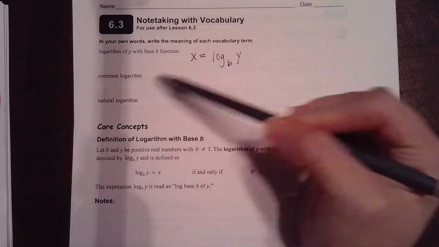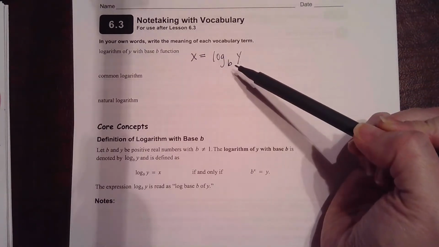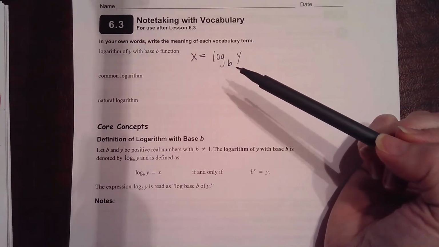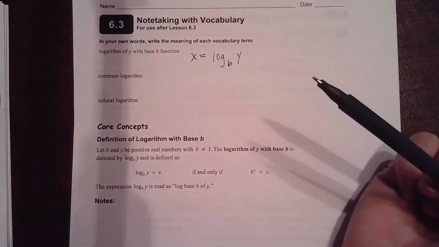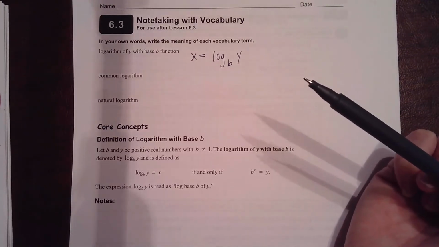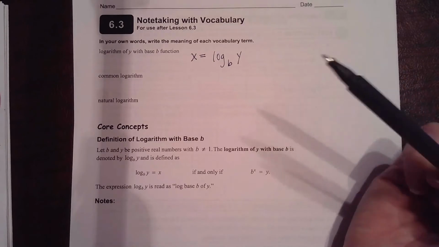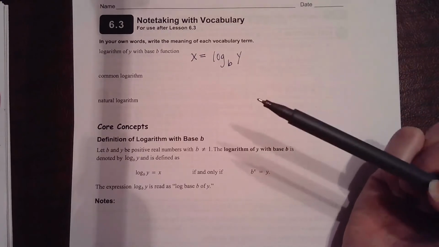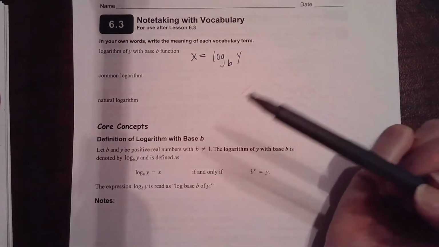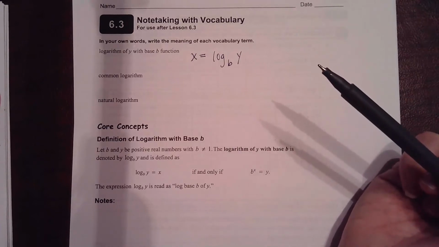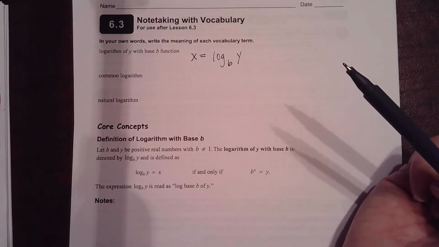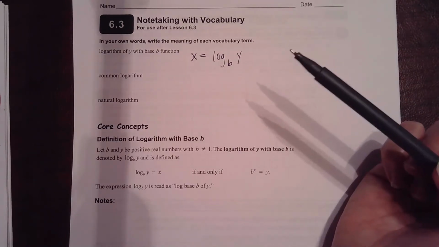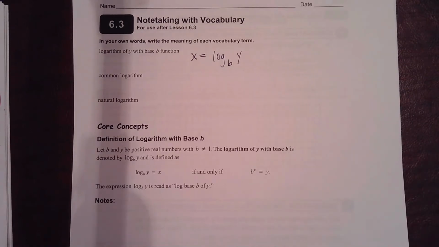There are going to be two different things that I want us to know. First of all, what a log is: it's like an operation, like if you were to add, subtract, multiply or divide numbers. It's something you do to numbers. So taking the log of something is an operation. In other words, it's doing something to the values, right?